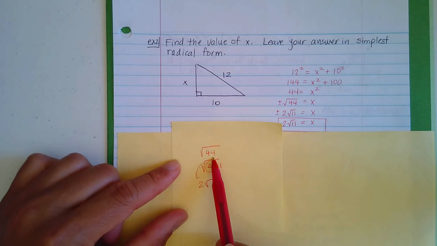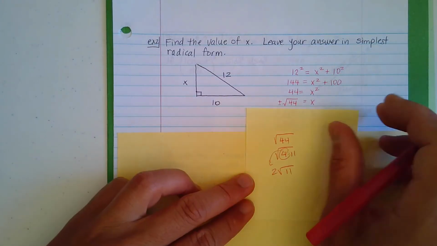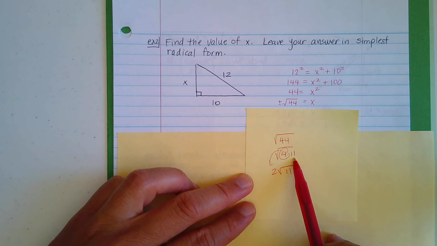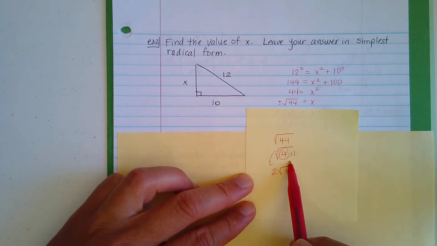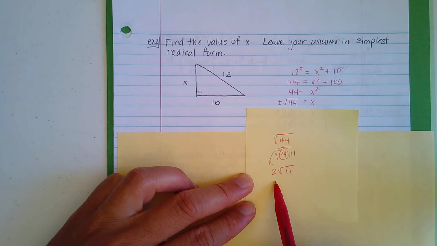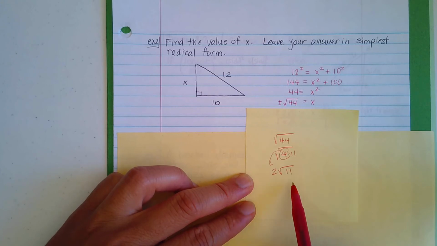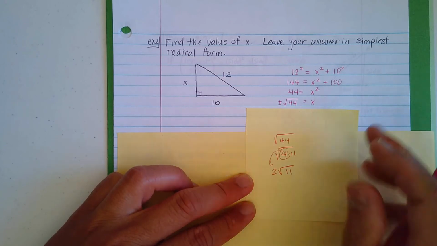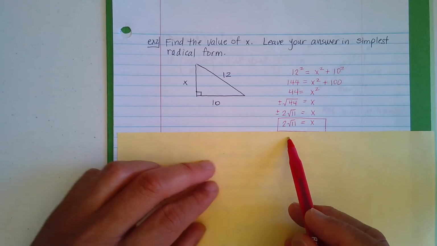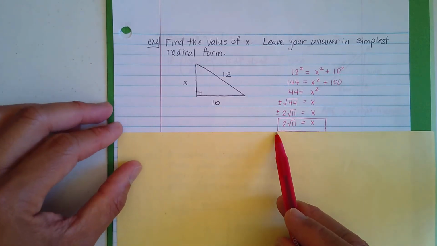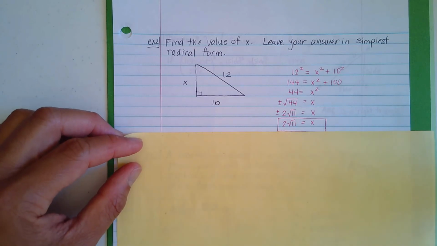So 44 is the same thing as 4 times 11. The reason why I like these factors of 44 is because one of the factors is a square number. So the square root of 4 is 2. So now your simplest radical form answer is 2 square root of 11. The reason why we can't simplify this anymore is there are no square factors in 11 other than 1. So the final answer is going to be 2 square root of 11. Again, we do not include the negative because we're dealing with distance in a triangle.